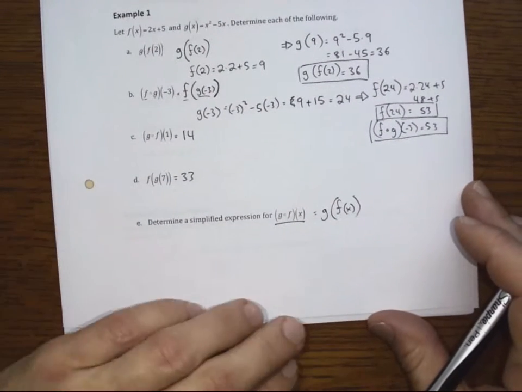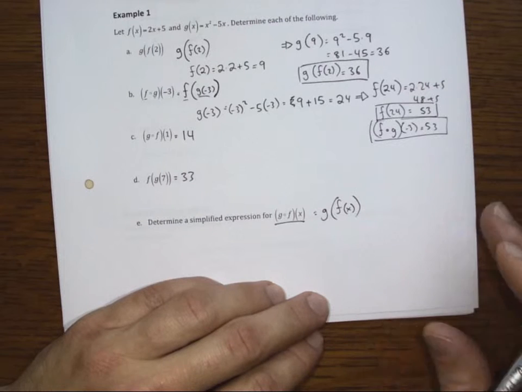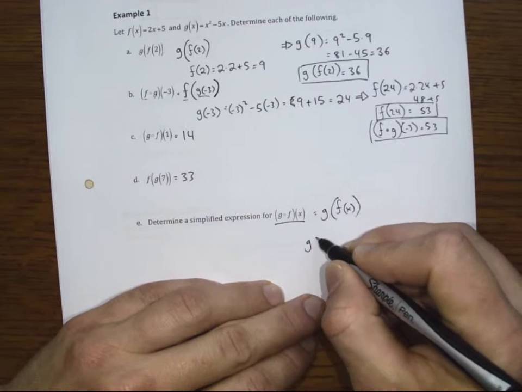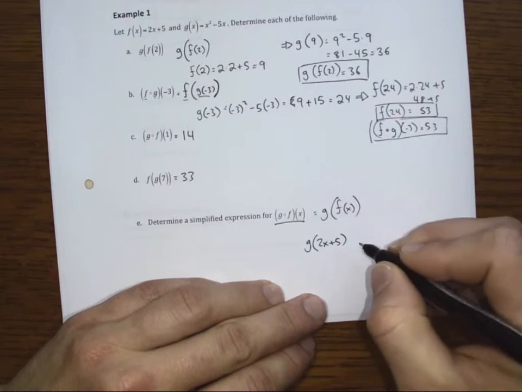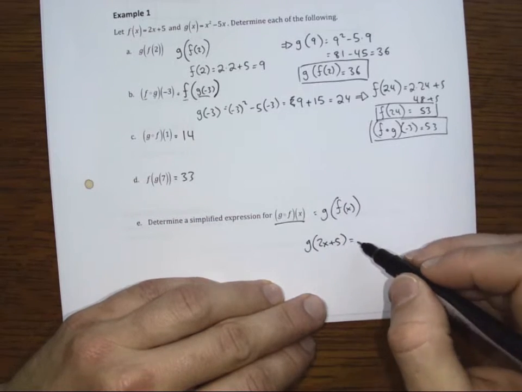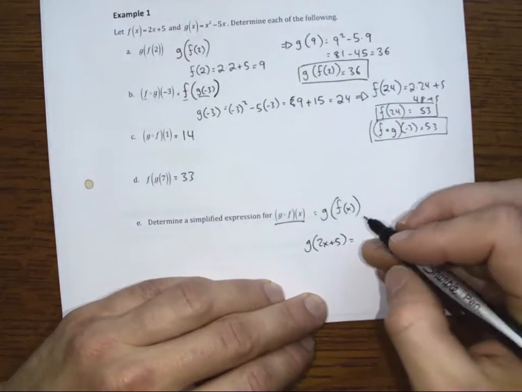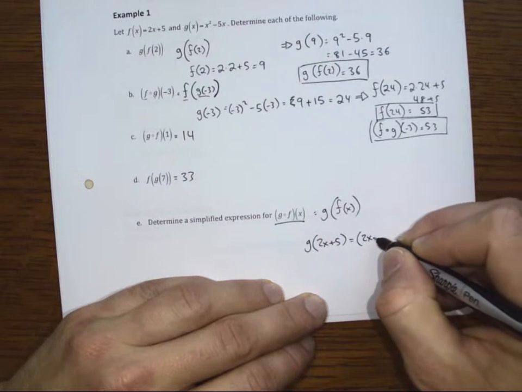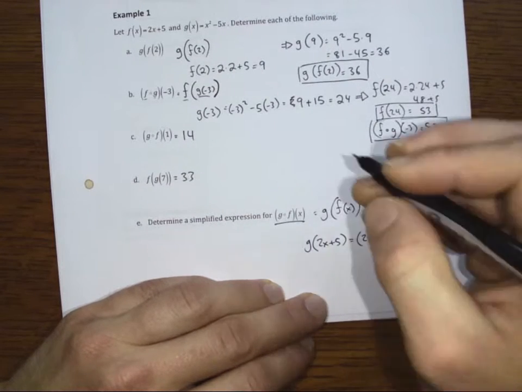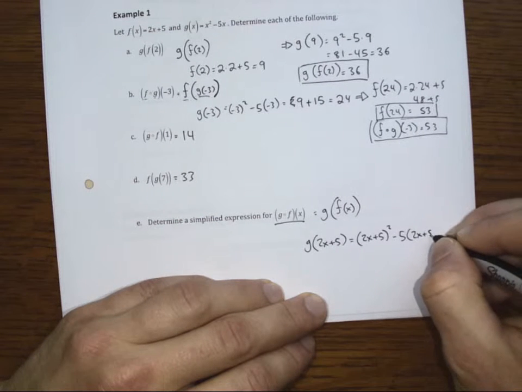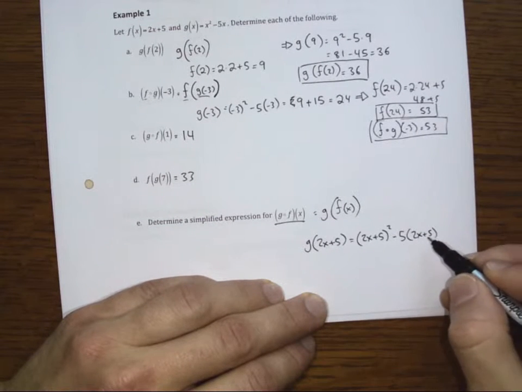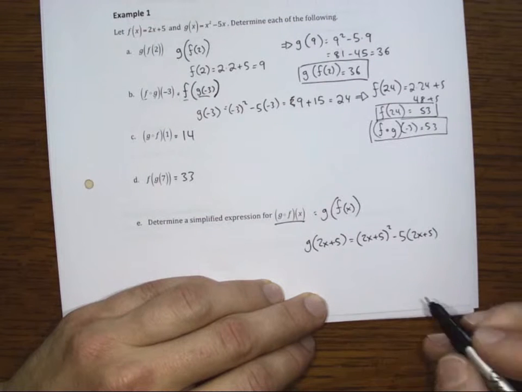All right, well, let's take a look at what that looks like. Well, that's another way of saying g of 2x plus 5. So that's my input to my g function, which means I'm going to square 2x plus 5. Then I'm going to take away 5 times 2x plus 5. So that looked a little funny, but it turns out the execution is not so hard.